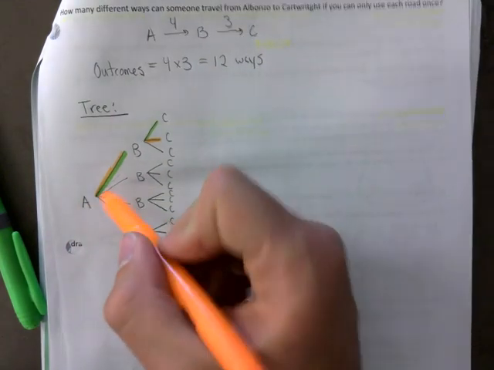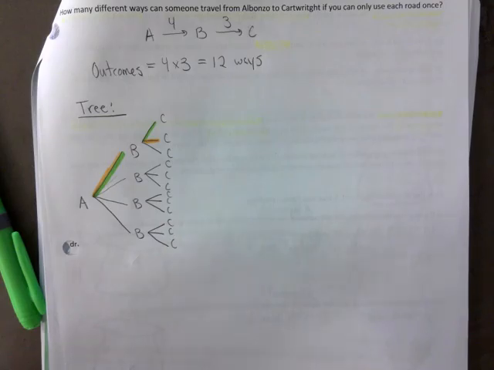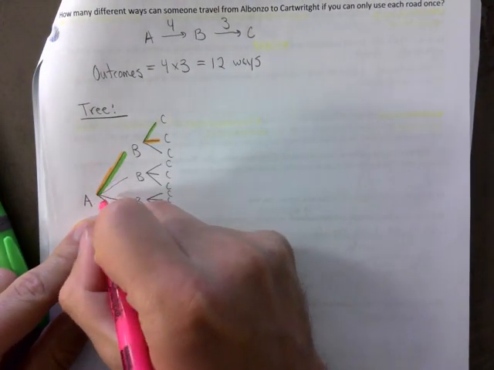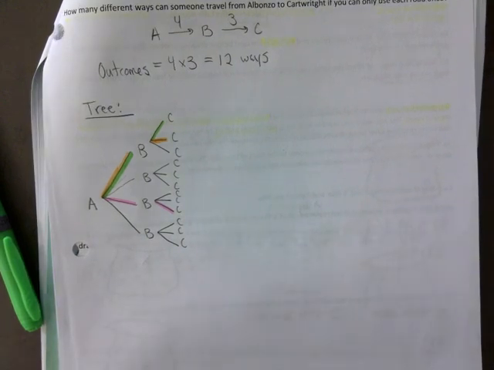I can take the same road from A to B, but a different one from B to C. Or I can take a different road from A to B altogether. Or I can go from here, and let's say now I take that road. So that is a route I can take.